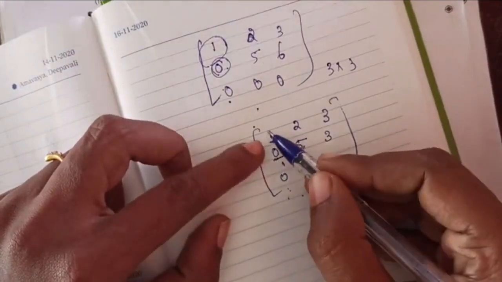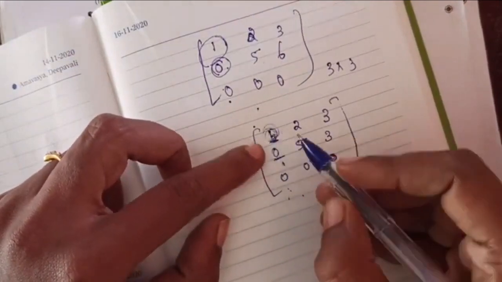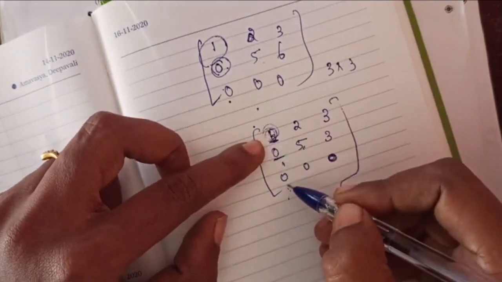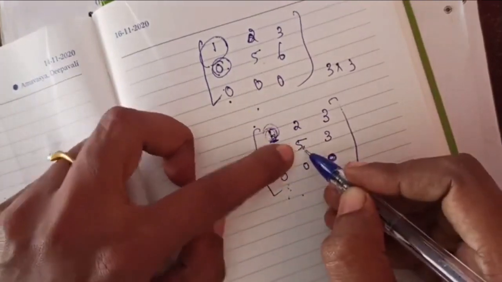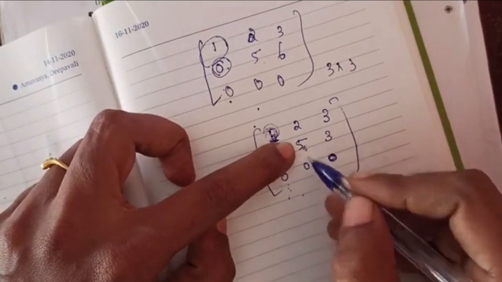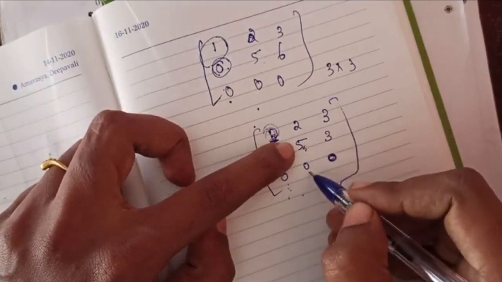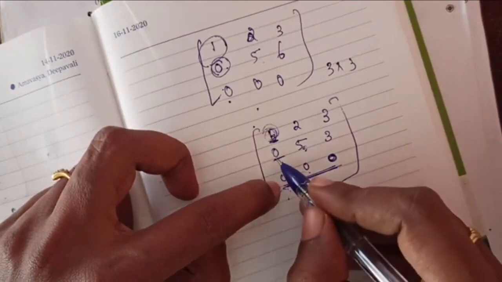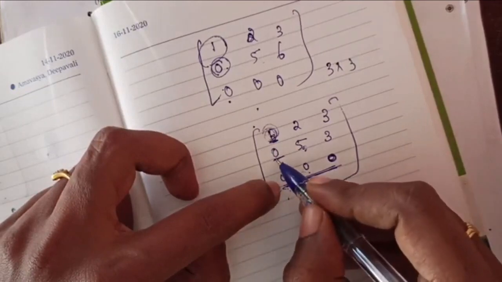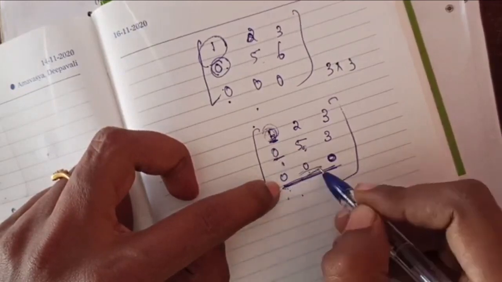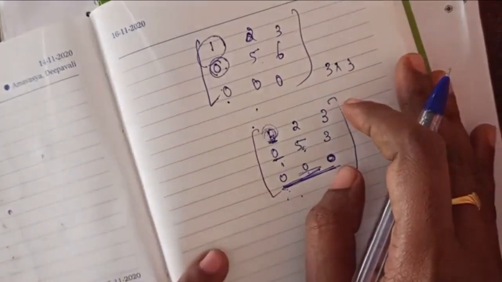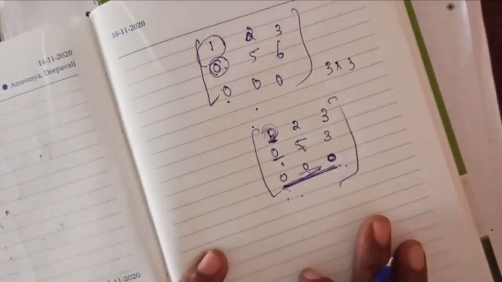Then you check the next entry: if it is a number, then down this also 0. In the last row, only one entry is 0, so here 2 must be 0, maybe 3 also will be 0. When you are doing the problem, you will get the clear idea. This is echelon form.